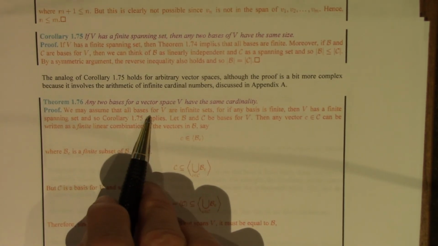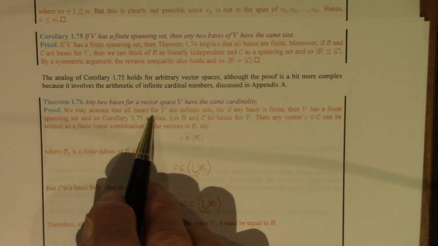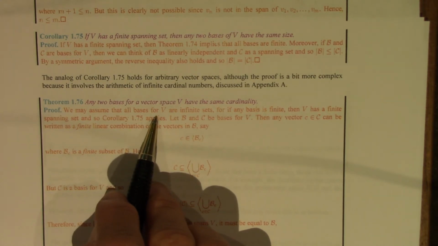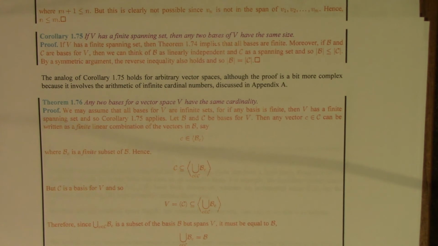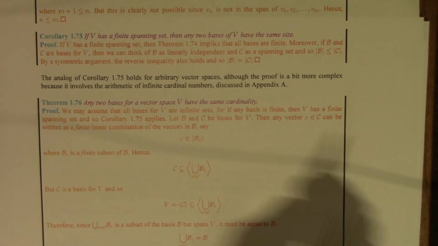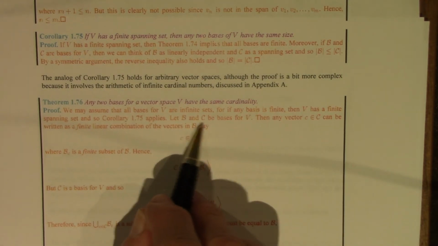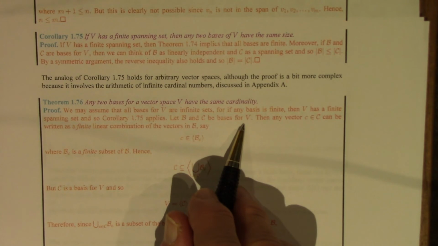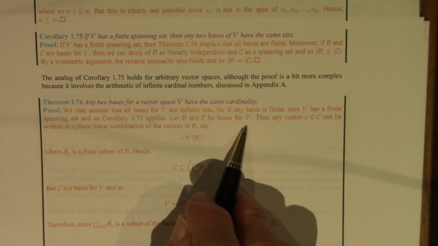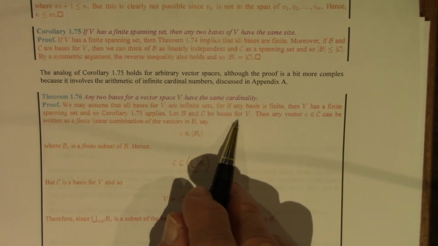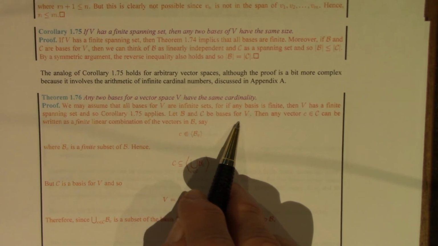First of all, if there is a basis that's finite, we're back to the previous theorem. So we can assume that all bases for V are infinite sets. So let's say we have two bases B and C for V. And again, they're infinite sets. We want to show they have the same cardinality.